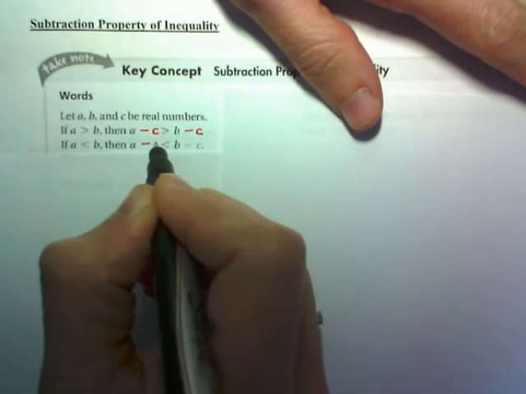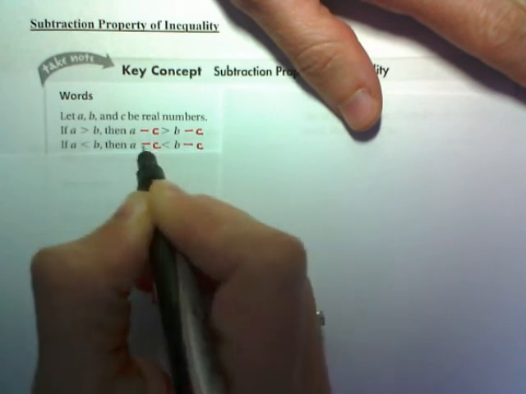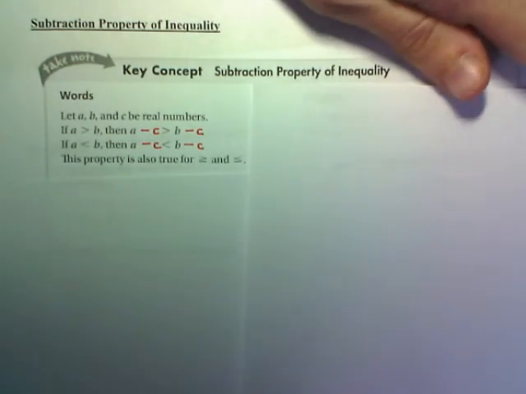The same goes with if A is less than B. I can subtract C from A and I can subtract C from B. Notice I'm subtracting the same thing from both sides. And I still have an equivalent inequality. I still have a less than symbol. The same thing goes for your greater than or equal to and for your less than or equal to. And with this subtraction property of inequality, we do have a couple examples that we can look at.